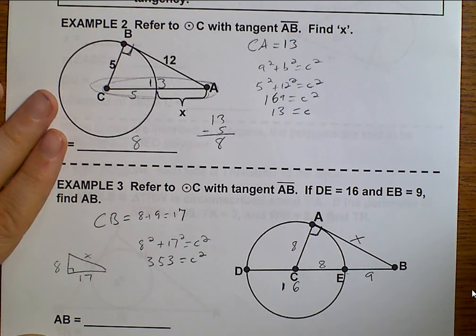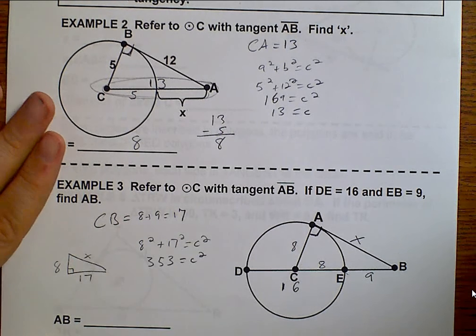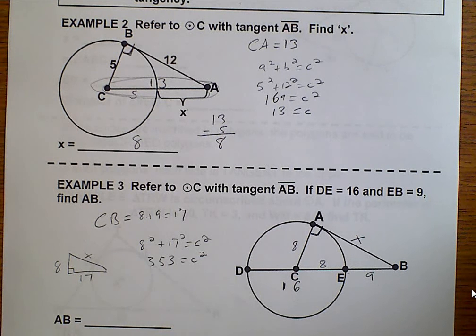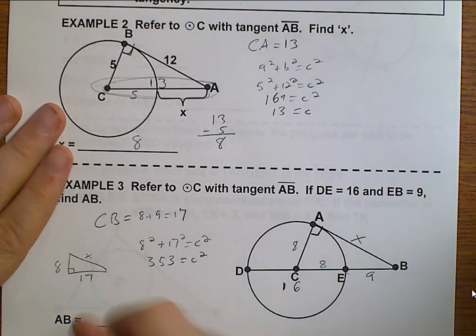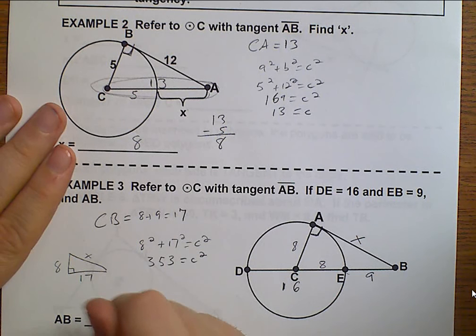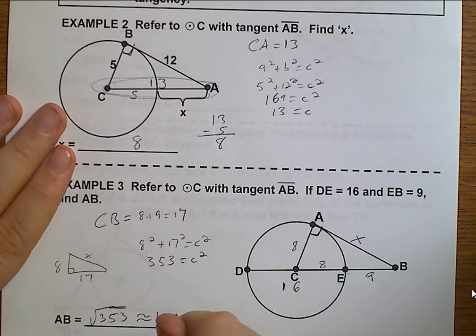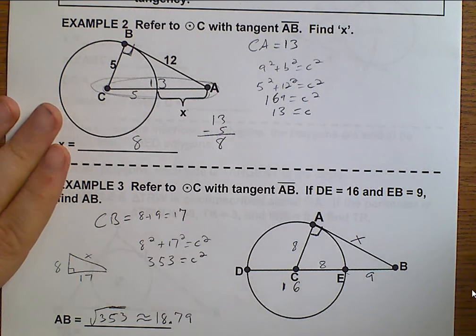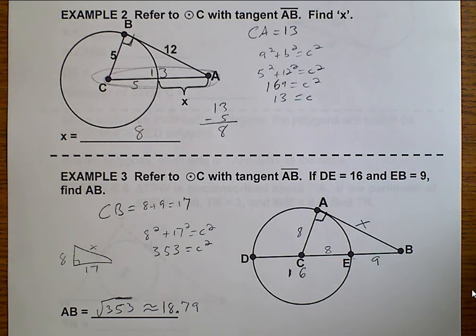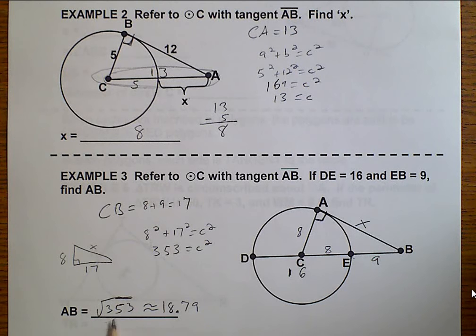Take the square root of 353. And we don't get an exact number. So we can write the square root of 353. And that's approximately 18.79. I would accept either answer here because this is not an exact answer. We could round it and get this, or preferably we'll just leave it as the exact answer. Let's go ahead and move on.